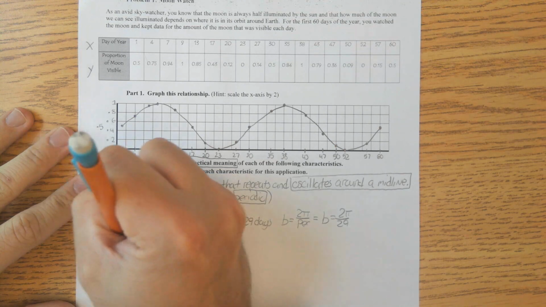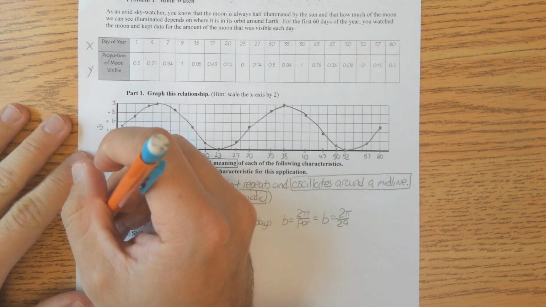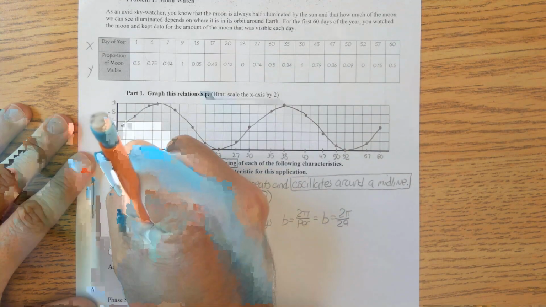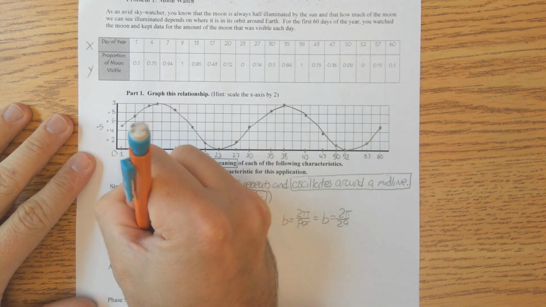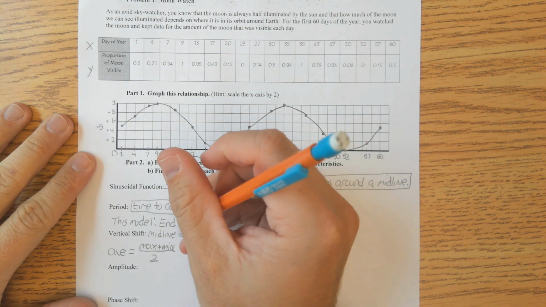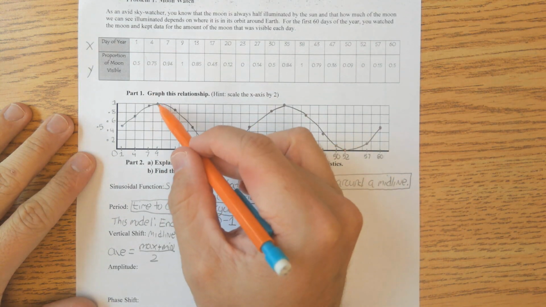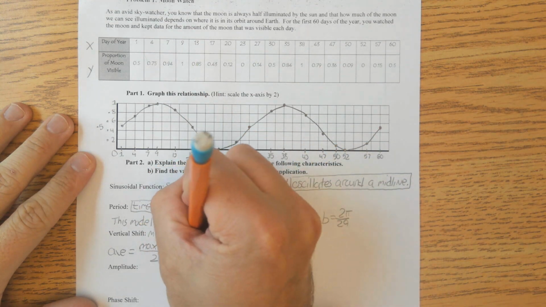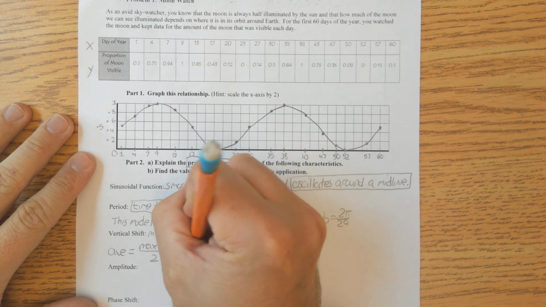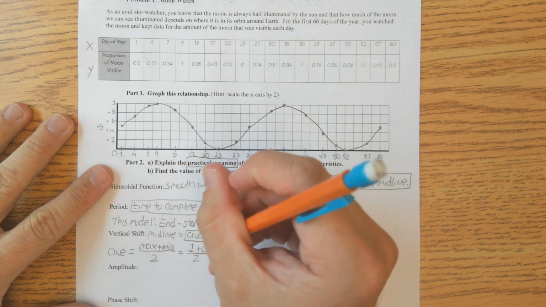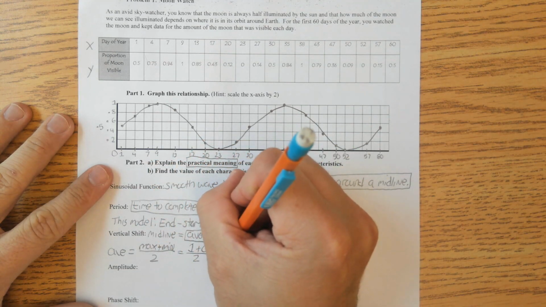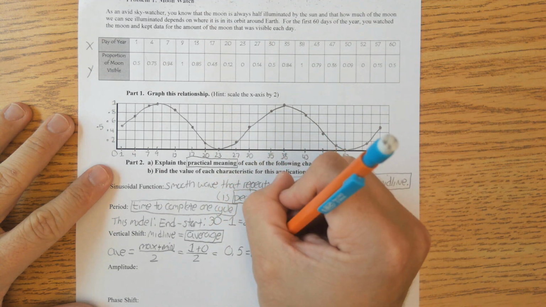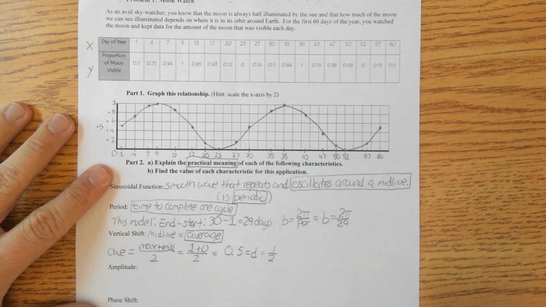Well, the average, and I just did AVE for you guys there, is equal to the max plus min divided by 2. So our max in this case, if you look at this graph, is equal to 1. Our minimum is 0. So we're going to just take 1 plus 0 divided by 2. And then that is going to equal 0.5, which equals D, which then equals 1/2.